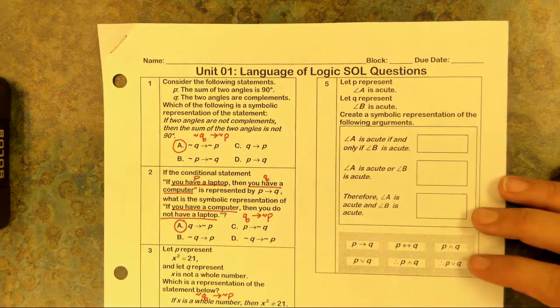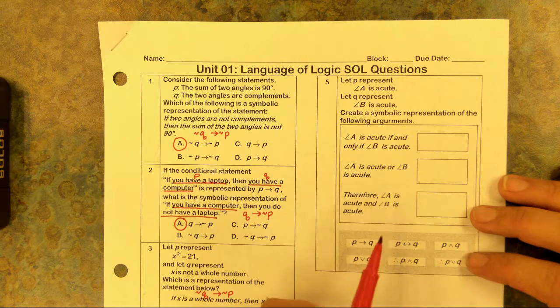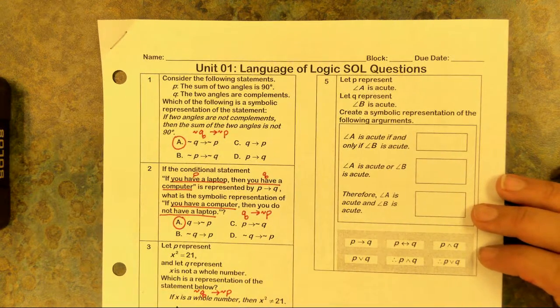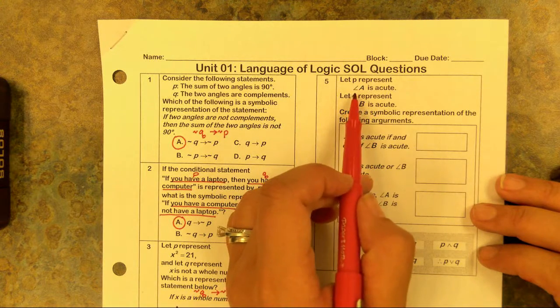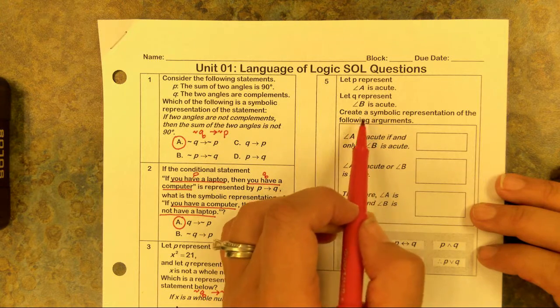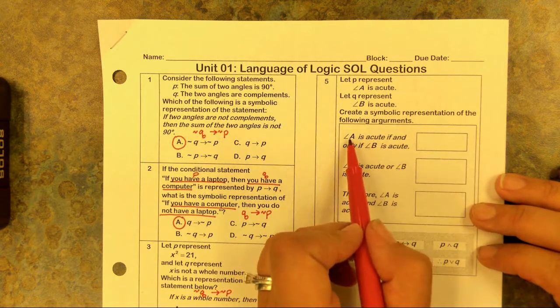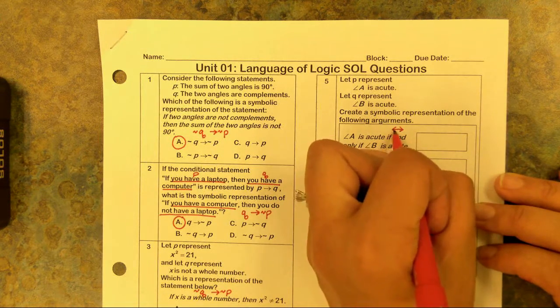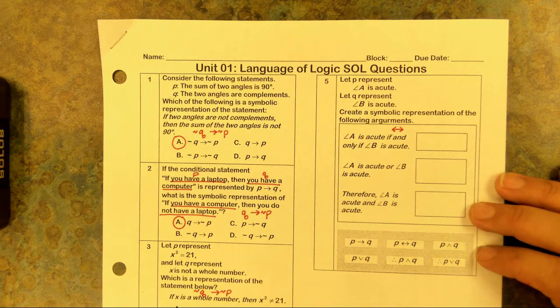For the last one in this section, number 5, this is called a choose all that apply, or a drag and drop, sorry. If you have to take the SOL, you have to drag each response into the correct spot. All of them have to be correct in order for you to get any sort of credit. So we have let P represent angle A is acute, let Q represent angle B is acute, create the symbolic representation of the following arguments. A is acute if and only if. So we haven't really talked about that one, but if and only if is that biconditional statement that has the arrow going in both directions.